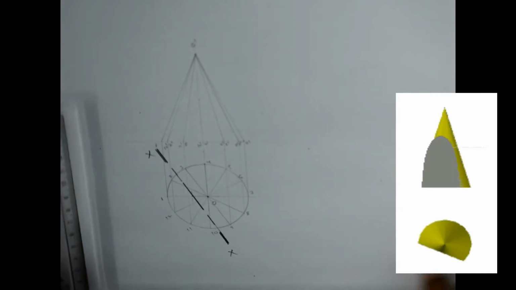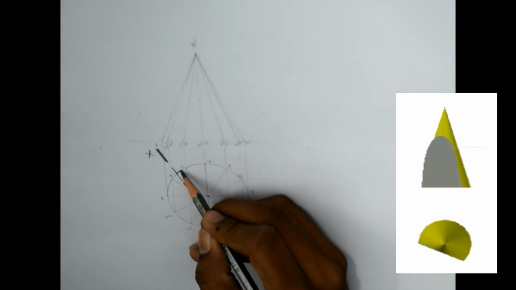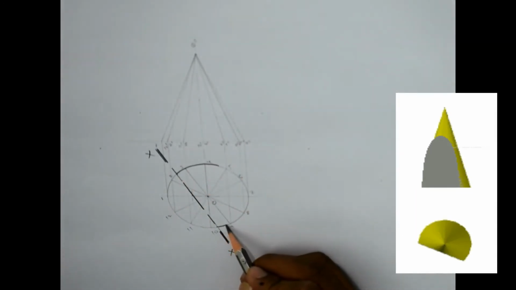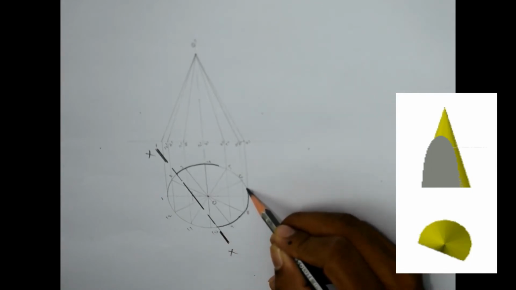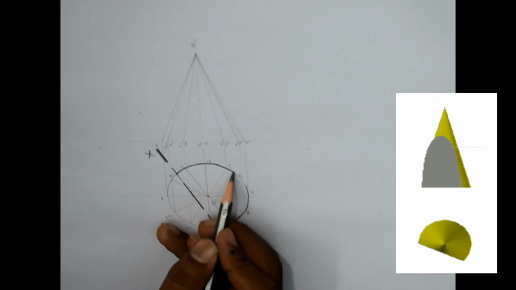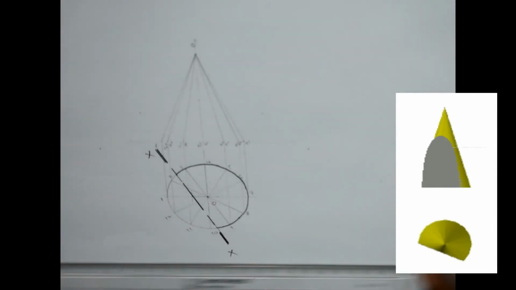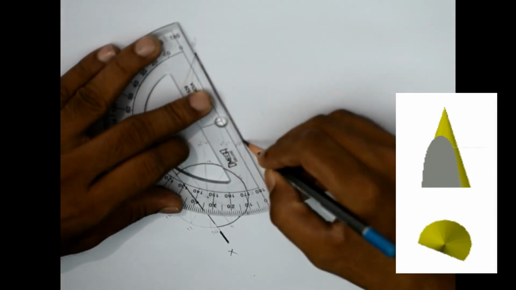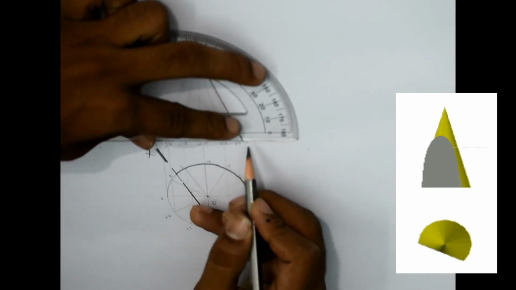For this reason, we have to darken only this circular portion. You have to use a compass here. And this portion has been removed. And as far as the front view is concerned, as this edge is visible, I will draw this edge, and this portion will also be visible.